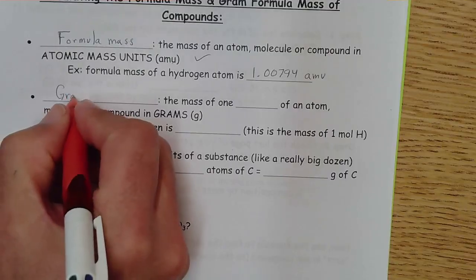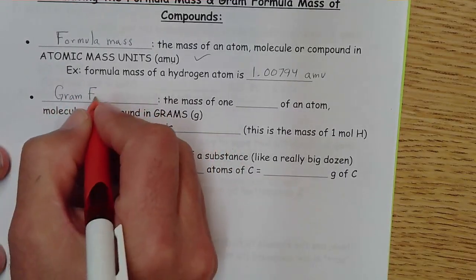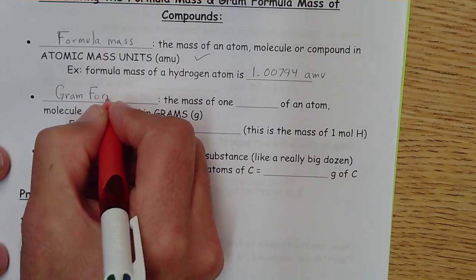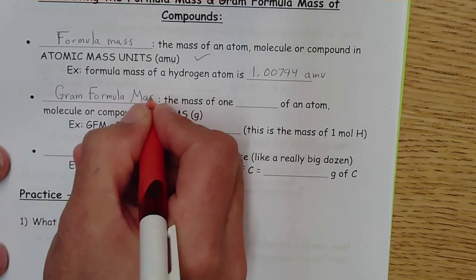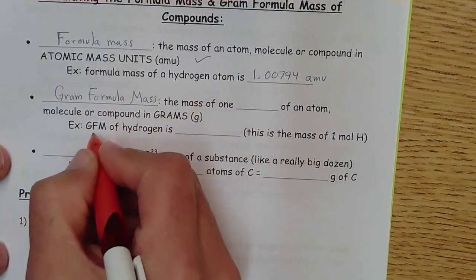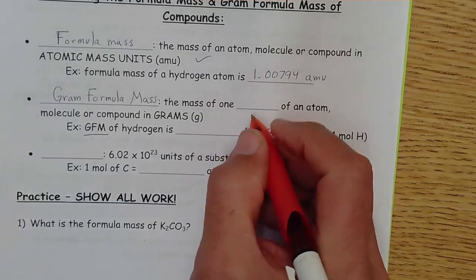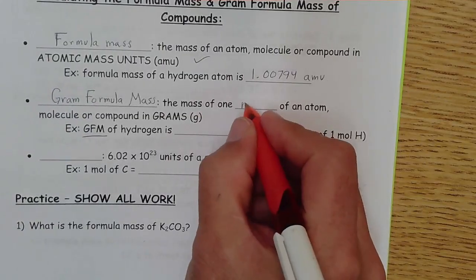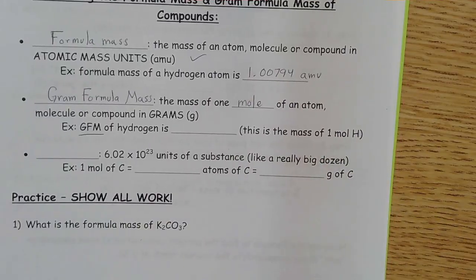It's when we basically change AMUs to grams for bookkeeping purposes. Gram formula mass, GFM, is what we refer to it as. So it's the mass of 1 mole of an atom or molecule and so forth.